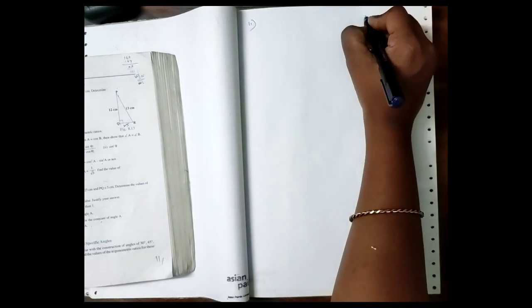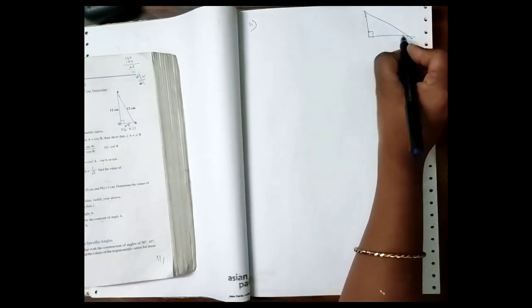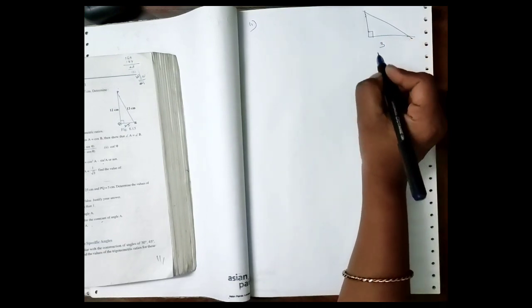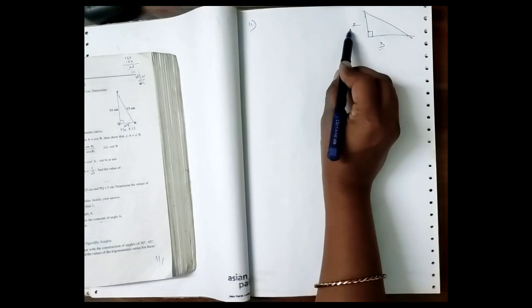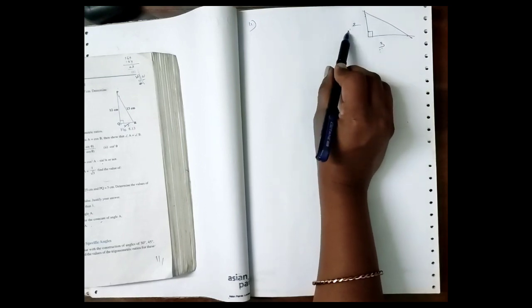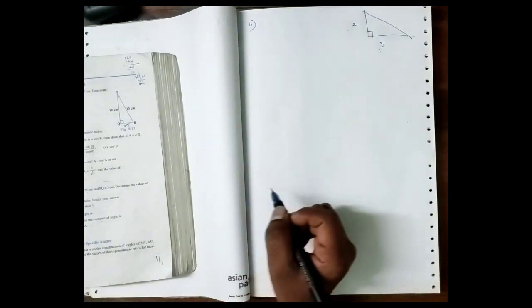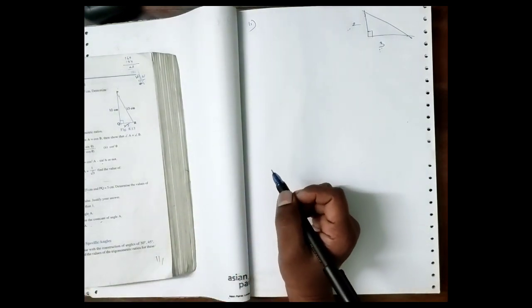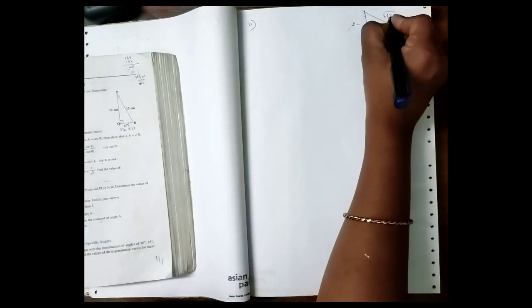Moving on to the 11th sum. What is given is the value of tan A is always less than 1. Justify your answer. So we'll take a right angled triangle, right angled at this. Let's assume this to be 2 and let's assume this to be 3. If this is 2 and 3, 3 square plus 2 square, 9 plus 4, that will be the value of this. Correct? 9 plus 4 will be root 13. So this will be root 13.